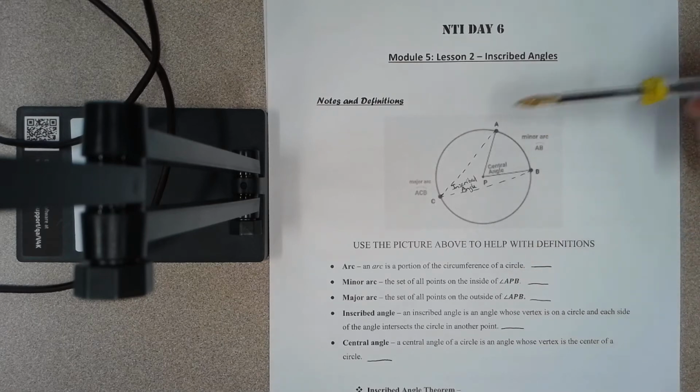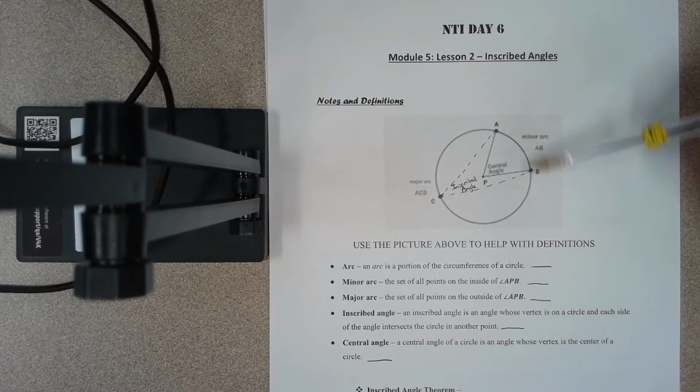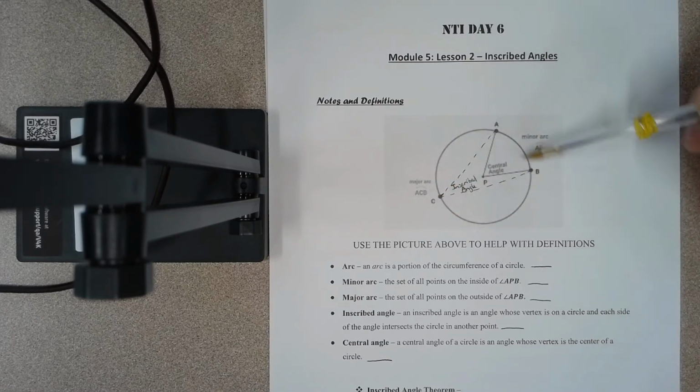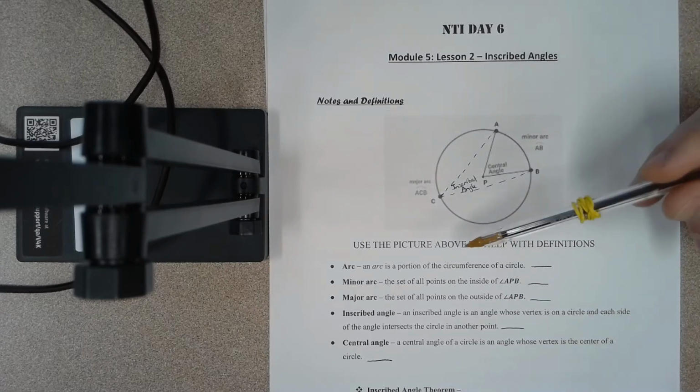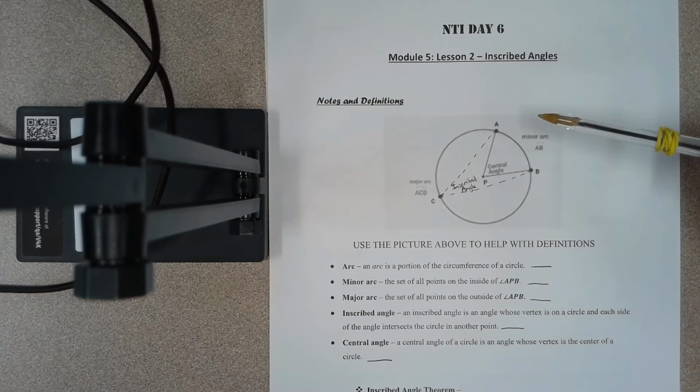The circumference is the length of the circle all the way around. If you measured it, you would start here, go all the way around, and then go back. You can think of circumference as kind of like the perimeter of a circle.